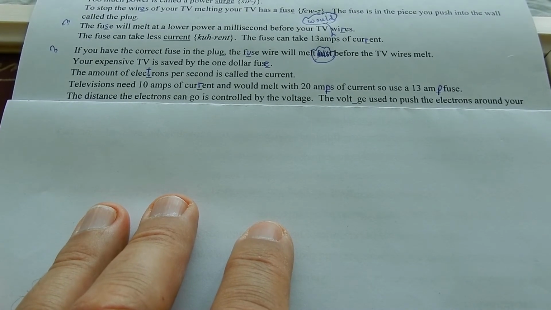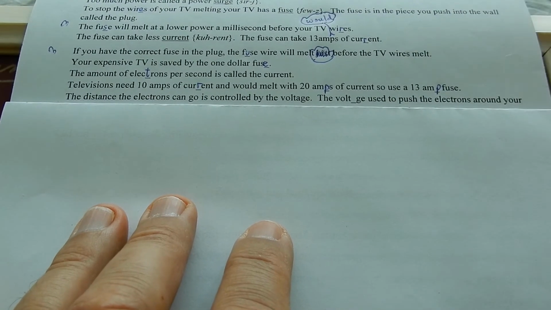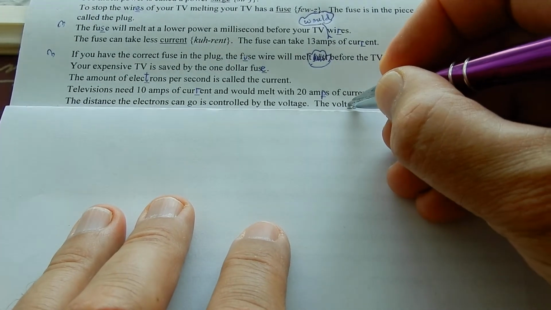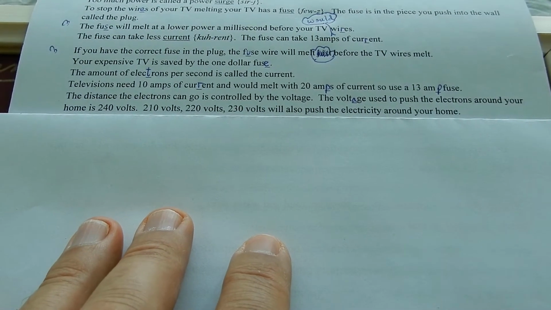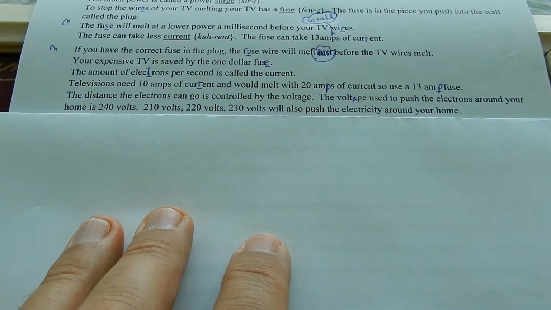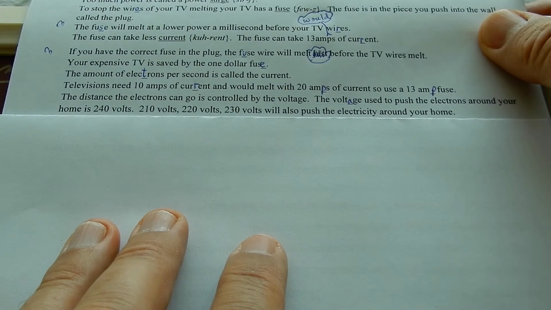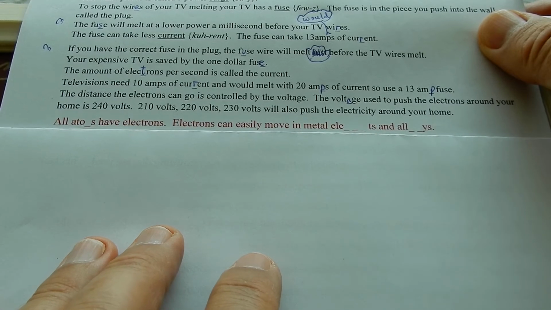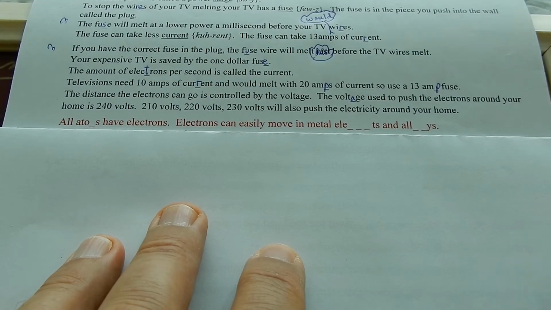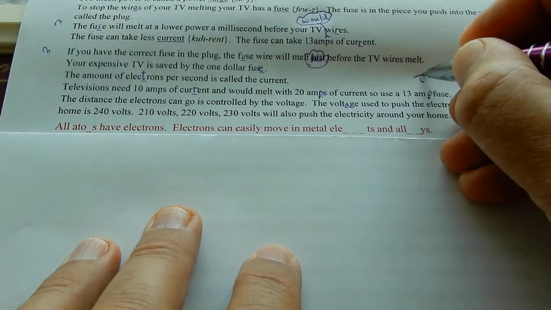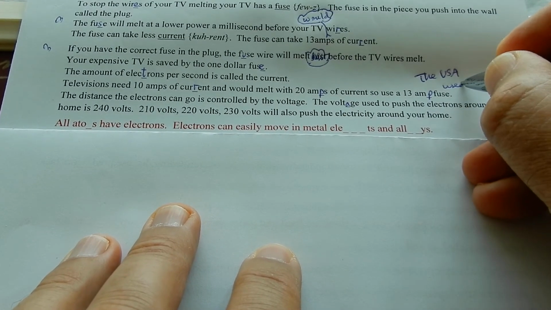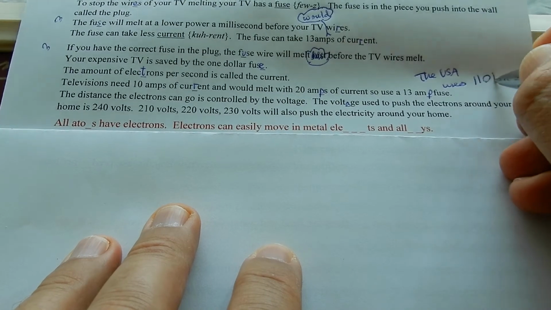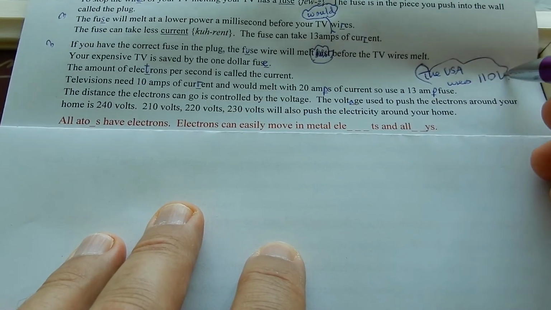The distance the electrons can go is controlled by the voltage. The voltage used to push the electrons around your home is 240 volts. 210 volts, 220 volts, 230 volts will also push the electricity around your home. Oh, the US uses 110 volts. Add that in there.